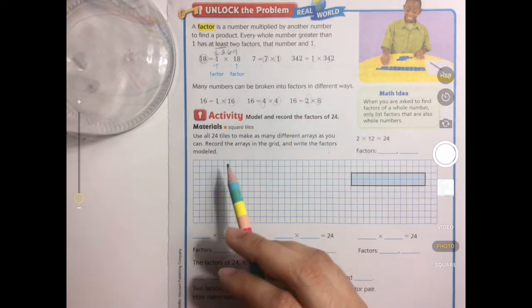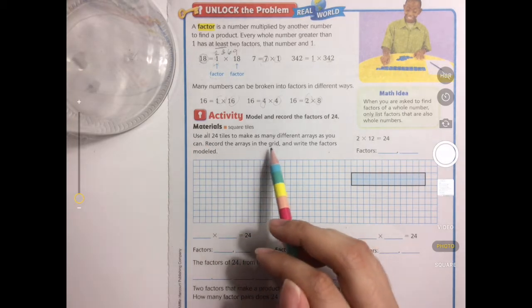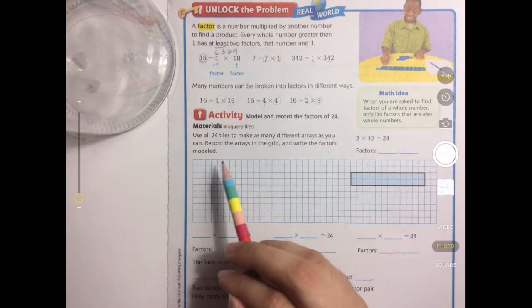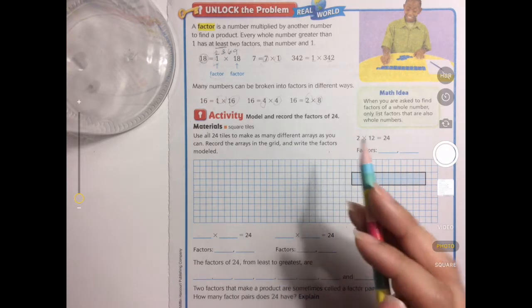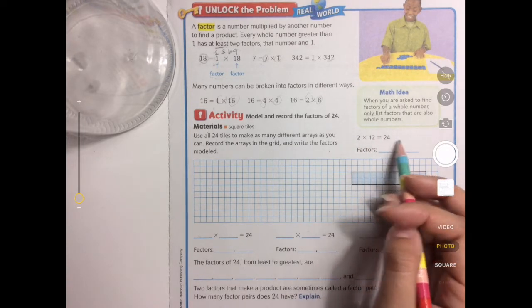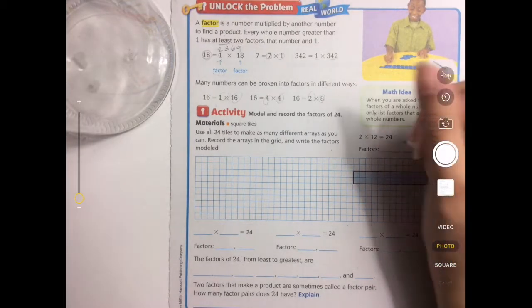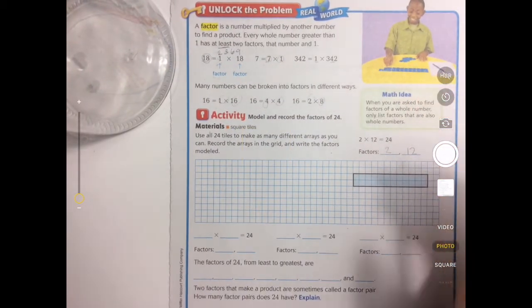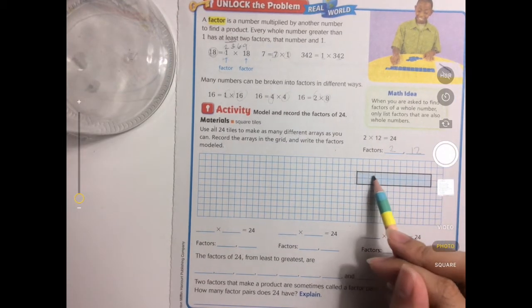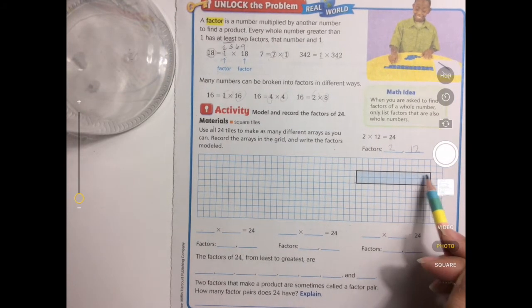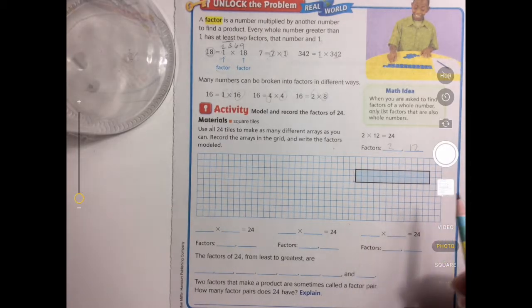So let's look at this. Use all 24 tiles to make as many different arrays as you can. Record the arrays in the grid and write the factors modeled. So the first one we have is 2 times 12 equals 24. So the 2 factors would be 2 and 12, which is what we have right here, this array. 2 multiplied by 1, 2, 3, 4, 5, 6, 7, 8, 9, 10, 11, 12. That's the array for that.